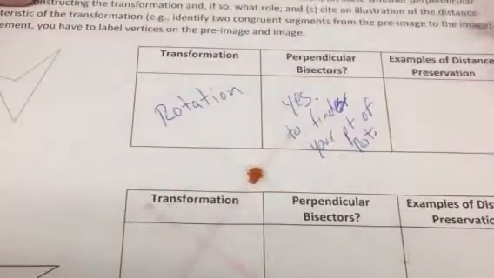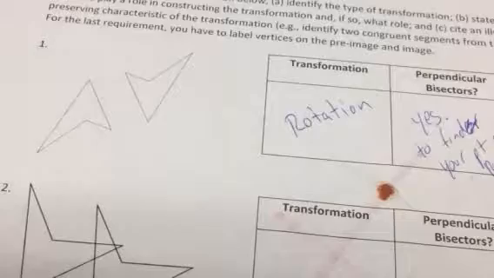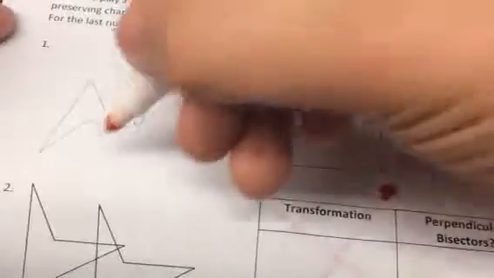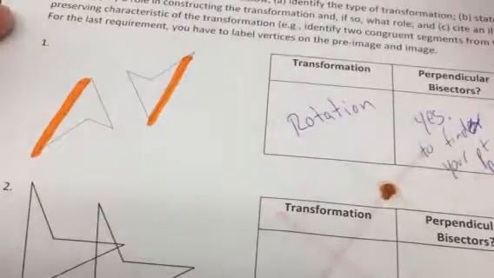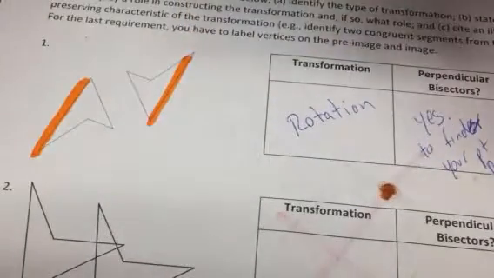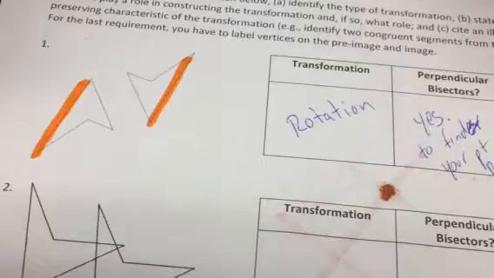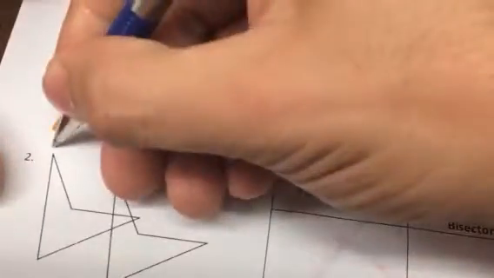You can label all of these points, but what you can just say is that this segment and this segment are the exact same distance, the exact same length. That did not change. If you want to label points, you can.